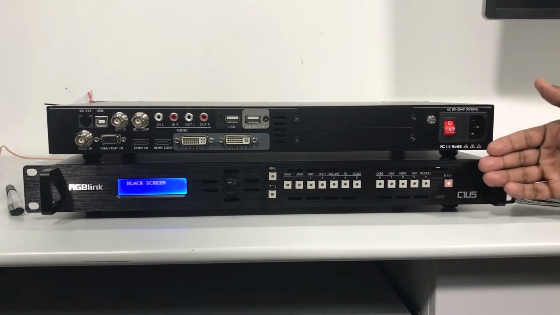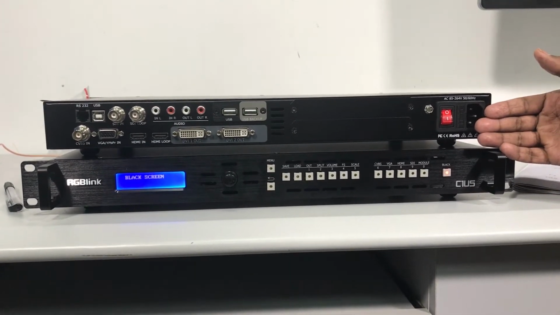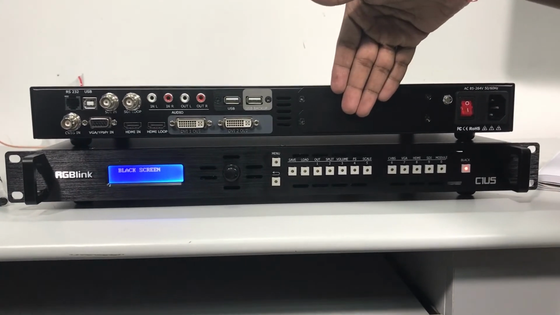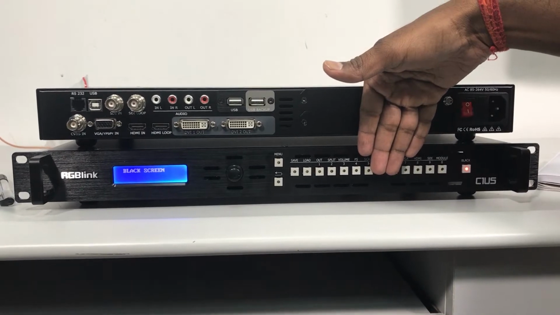This one is a C1US processor. It's a 2K video processor. As you can see, this one is a back panel and this one is the front panel. So let's start with the back panel.